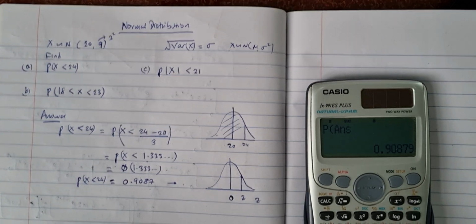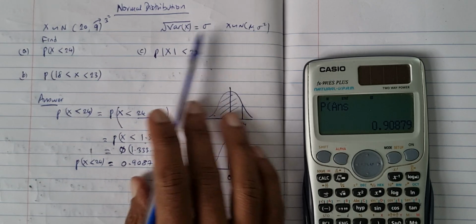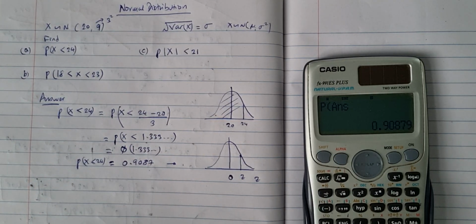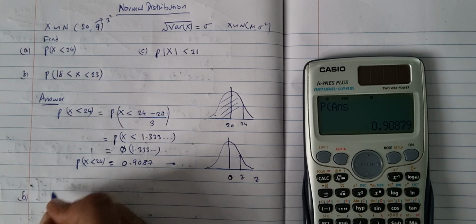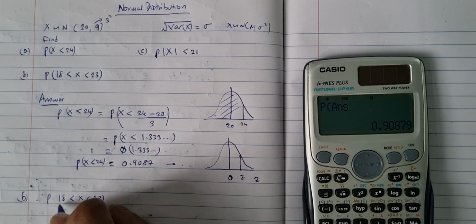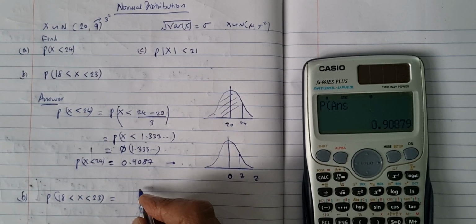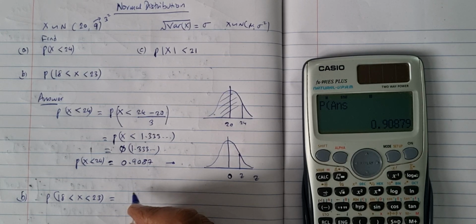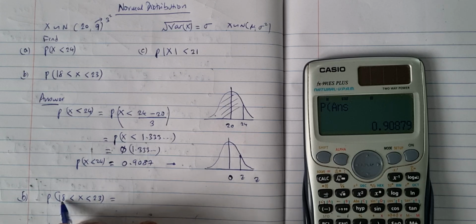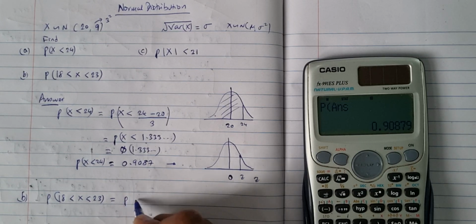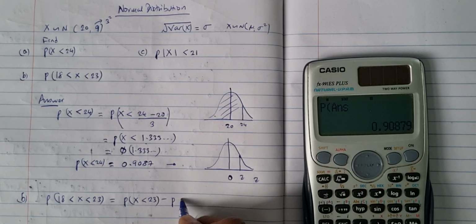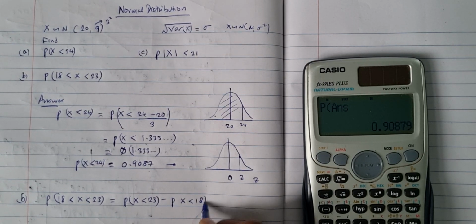What about the second one? This one here, 18 less than x less than 23. If you say the probability of x being between 18 and 23, basically what you mean is the probability of x being less than 23, since this one is greater than the other one, minus the probability of x being less than 18.